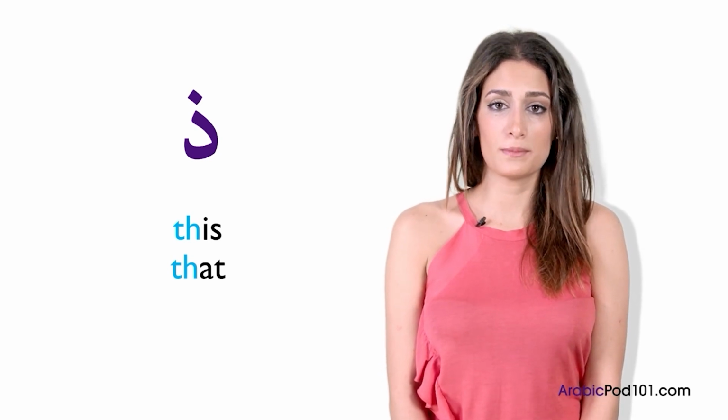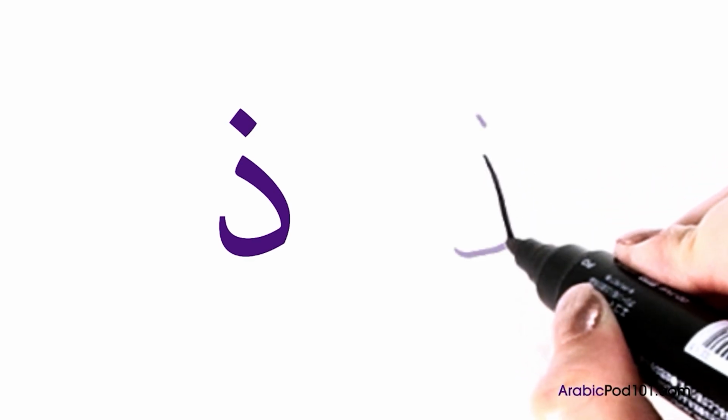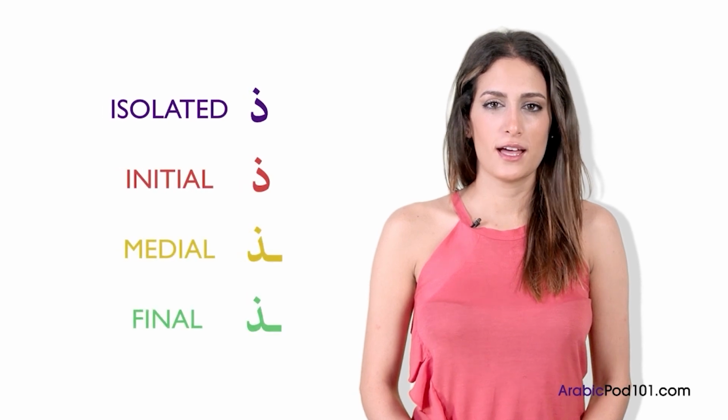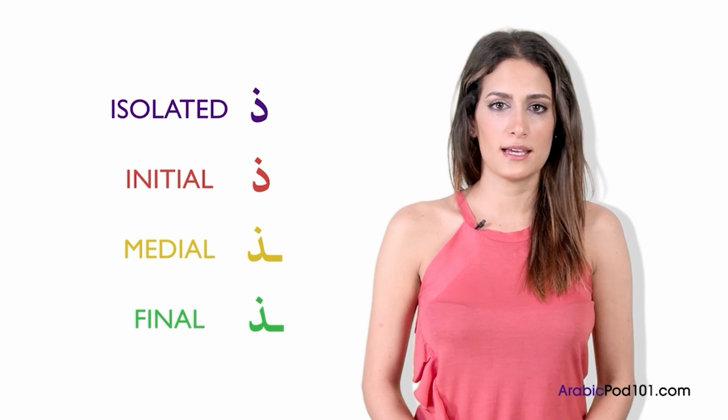It's pronounced with the tongue between the upper and the lower teeth. It's quite easy to pronounce. Here's how to write the isolated version. Dhal. Now let's see how it looks like in its other forms. As you can see, it's just like its lookalike, Dhal. The initial form is the same as the isolated, and the medial form is the same as the final. If you know how to write Dhal, then you just need to add a dot to write Dhal. Handwriting time. Dhal.